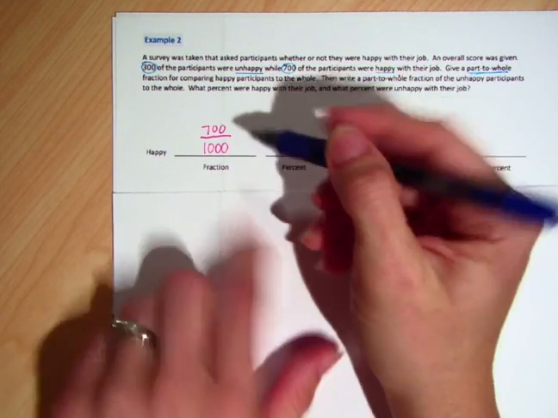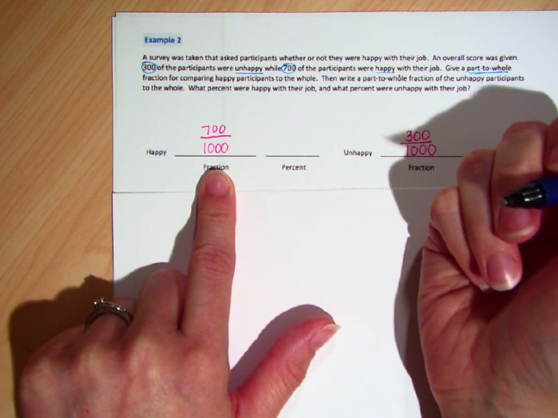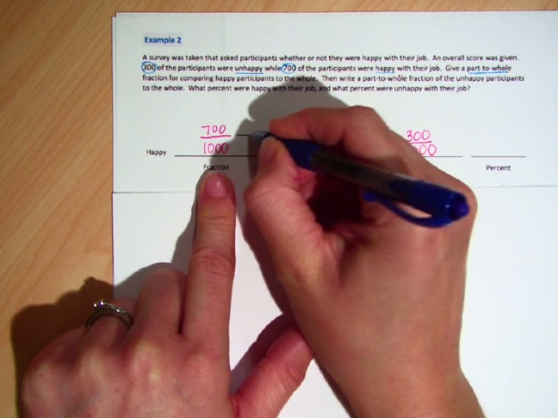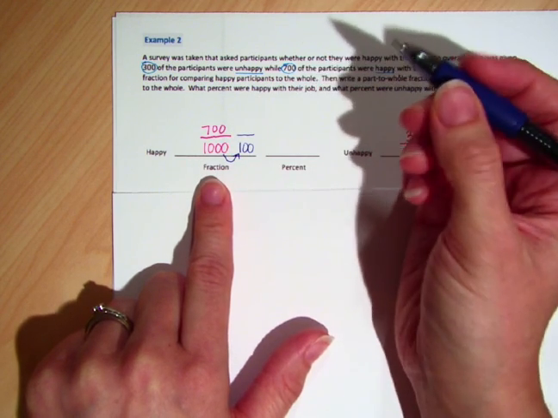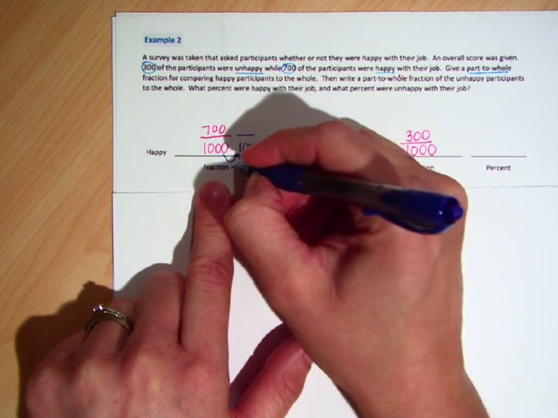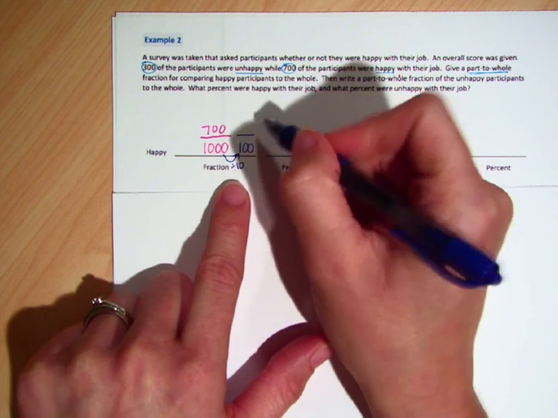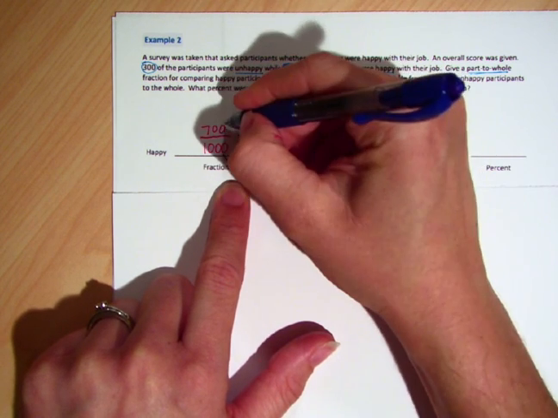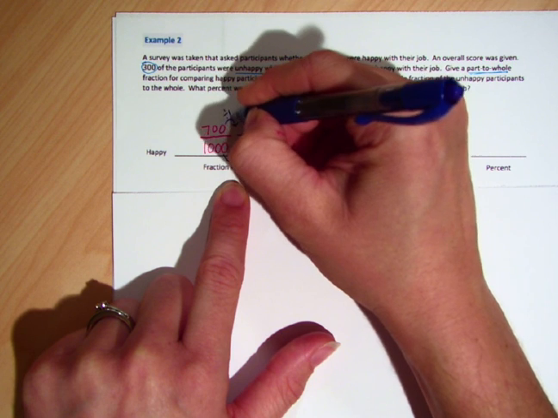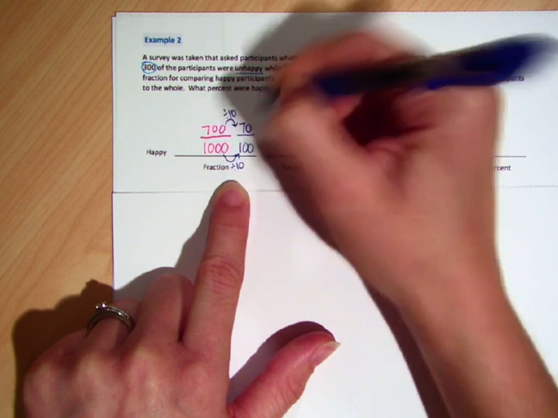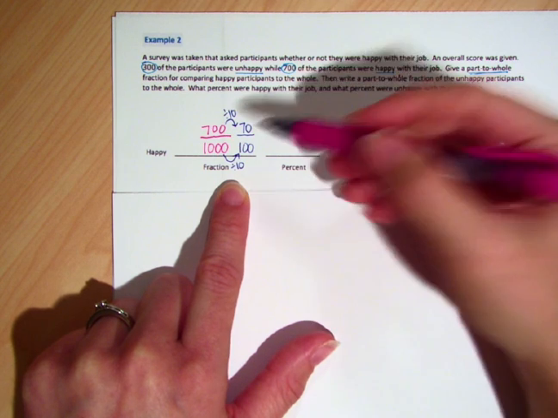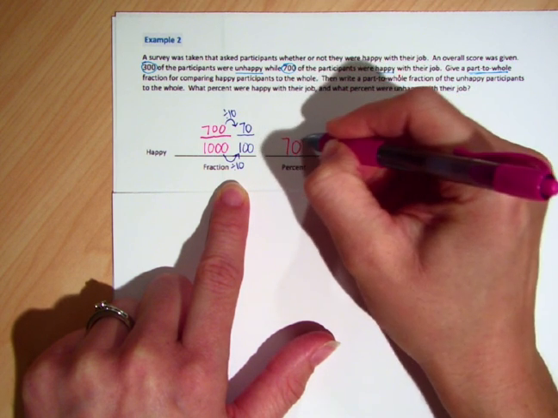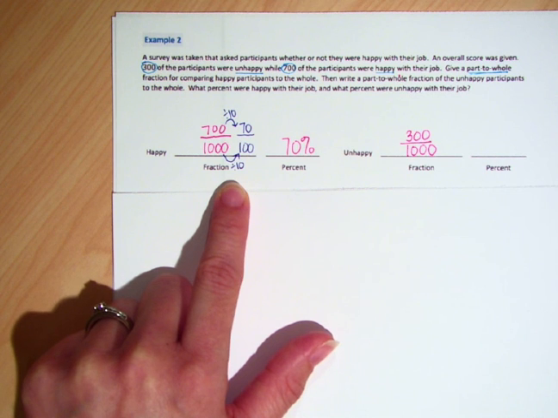Now, to get this to a percent means per 100. So per 100. I need to get this to 100. So if I take 1,000 and I divide it by 10, I'm going to get to 100. I'm going to do the same thing up here. And I get 70. So my percent per 100 is 70% happy. Ooh, that's great.